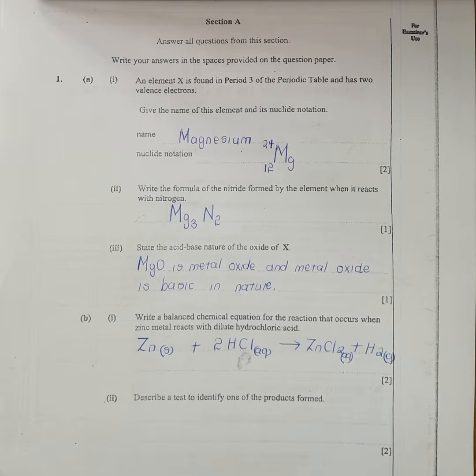We are going to have zinc, which is solid in state, reacting with hydrochloric acid, which is going to be in aqueous state, in order to give zinc chloride, which is aqueous in state, plus hydrogen gas. So this is the balanced equation for the reaction.